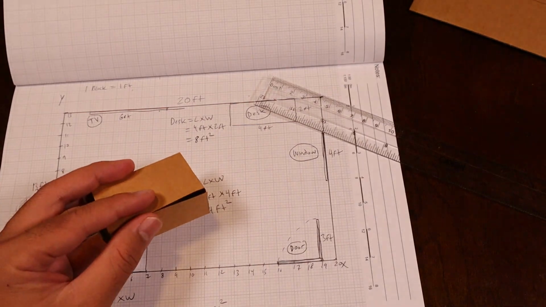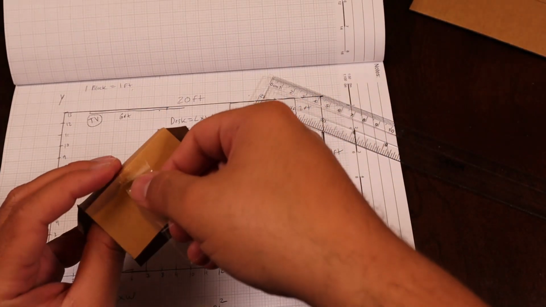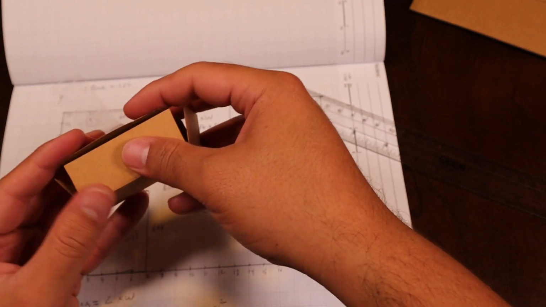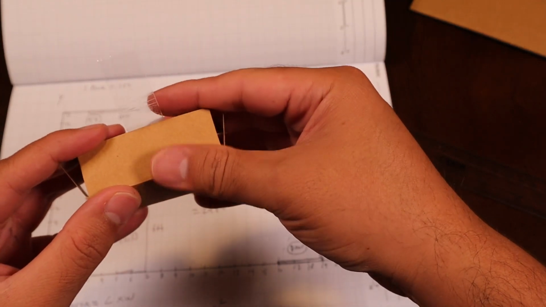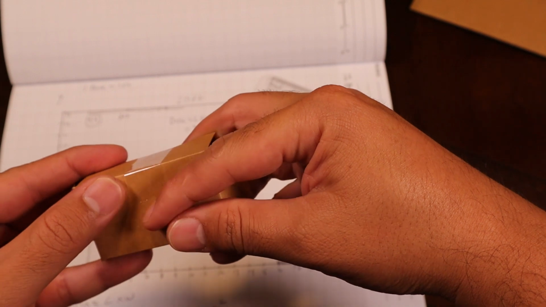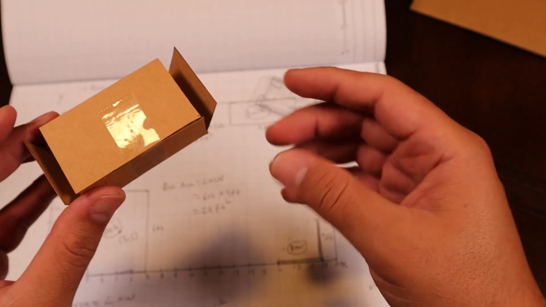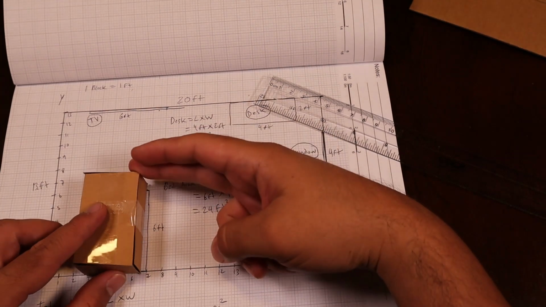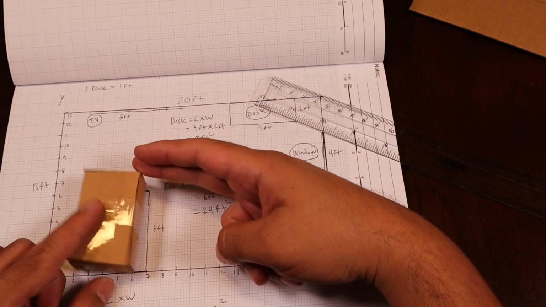Okay. Let's add some tape here. And we can start connecting the edges to each other and folding the tape like this. And we'll do the same to these two. There we go, we have a 3D version of our bed.